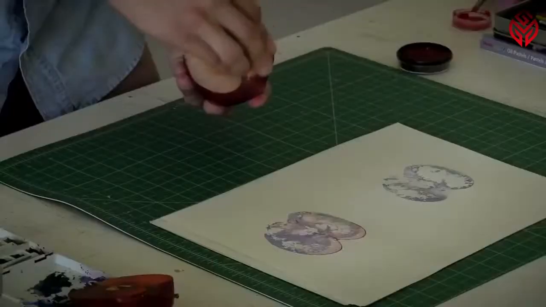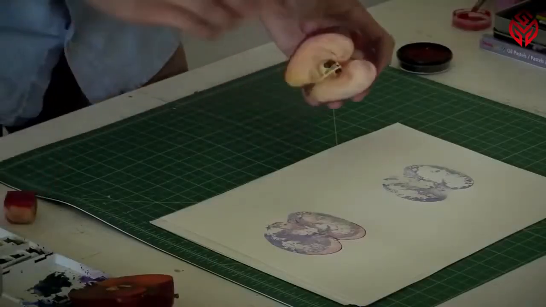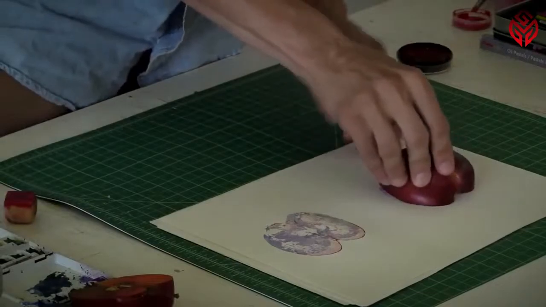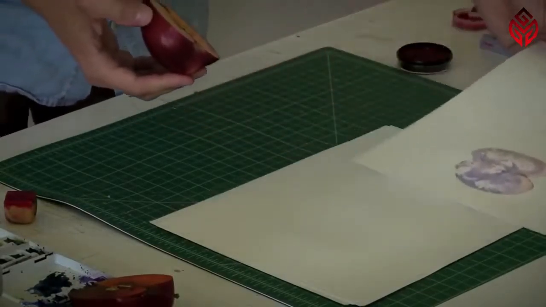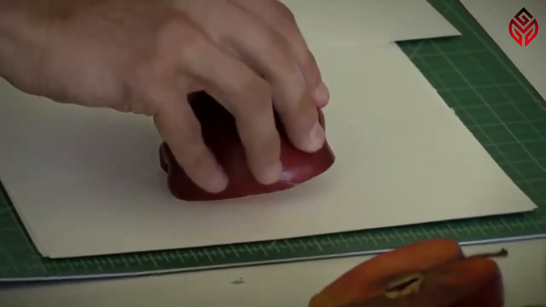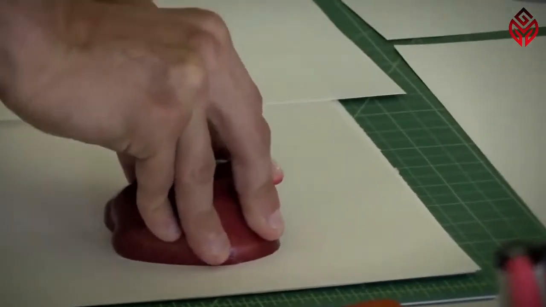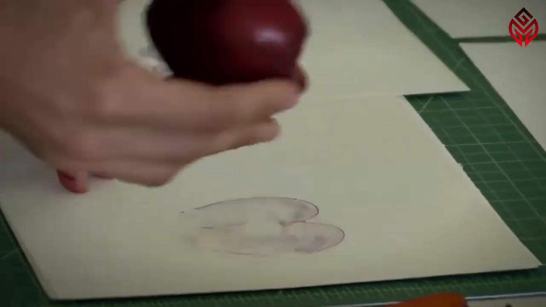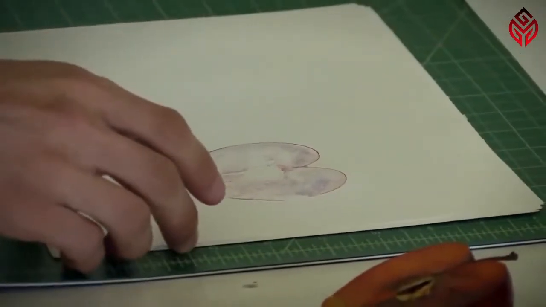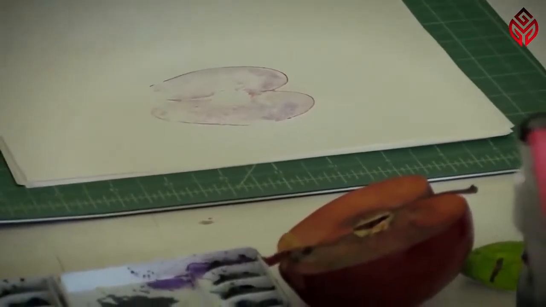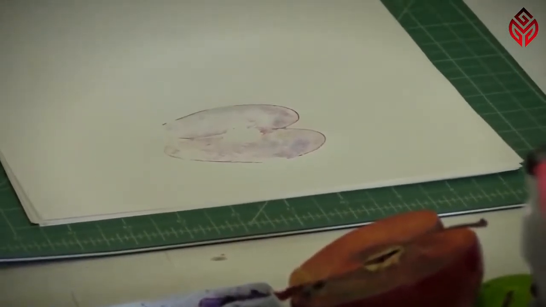I see it transferred some ink from the paper back to the apple, which could be cool. Try one more print. Yeah, that kind of has the same effect of transferring the color, the watercolor, back onto the apple, which I used in this new print.